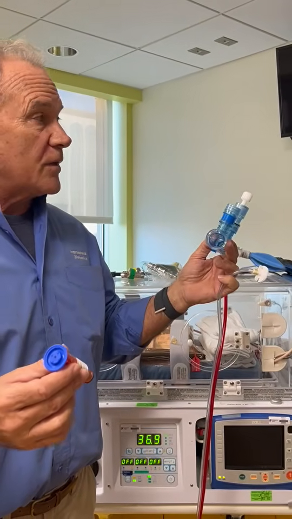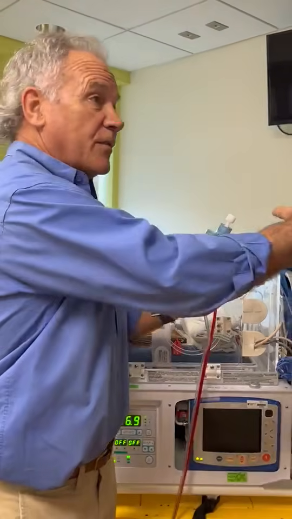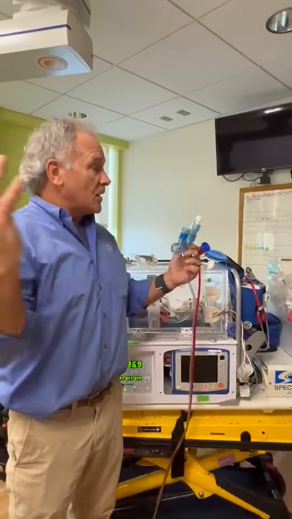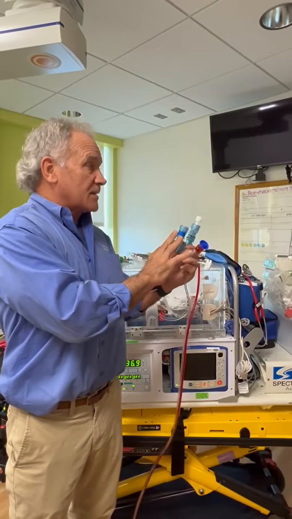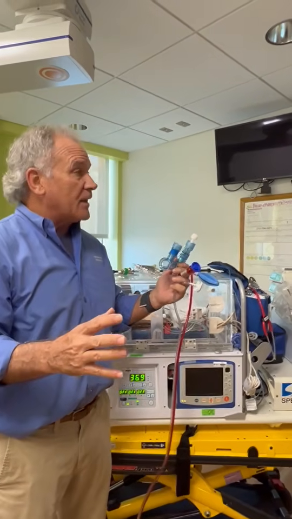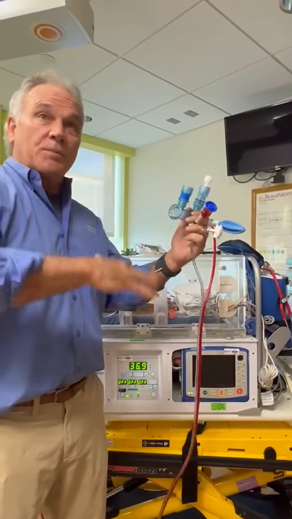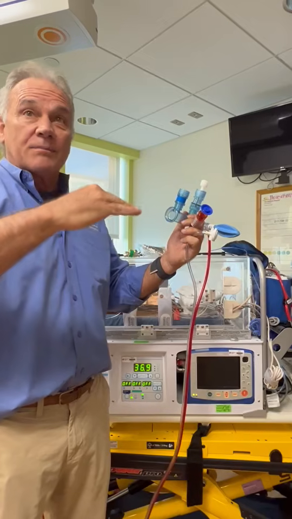Mm-hmm. Okay. So the oscillator has active exhalation. It delivers a breath and it sucks that breath out, right? And this is classified as passive ventilation. And y'all use the jet also, right? Okay. And the jet also has passive ventilation, but it's got the pulsating. You know, you piggyback off another vent to maintain PEEP, right?